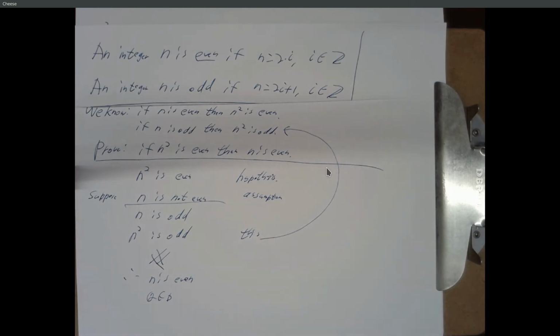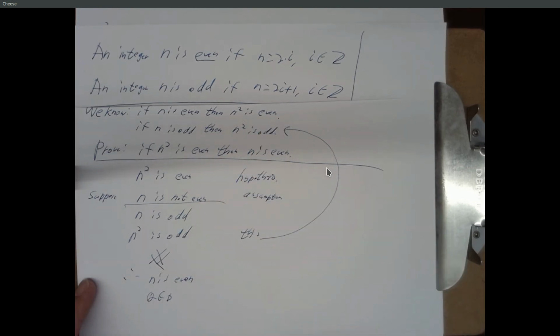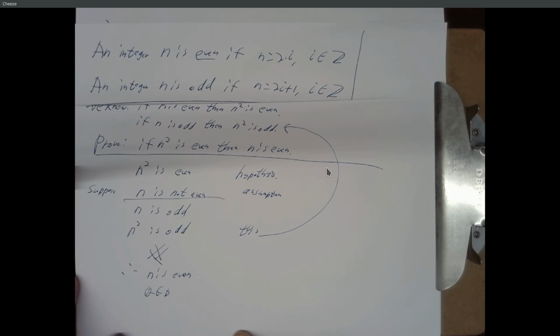And we can do exactly the same thing to show that if n squared is odd, then n is odd. Right, how do we do that? n squared is odd. Suppose n is even. Well, if n is even, n squared is even, but we just said n squared is odd. There's a contradiction. So if n squared is odd, n has to be odd. That doesn't always work that easily. It happens to be that the converse of this statement is true. That's not always going to be the case.